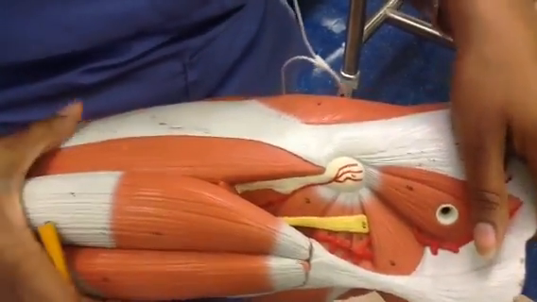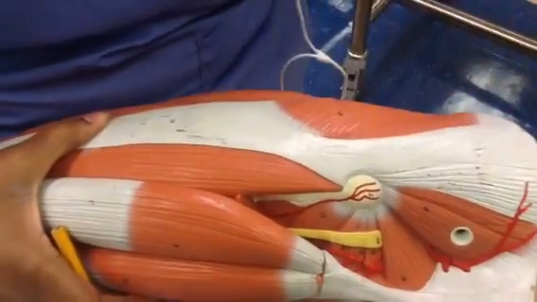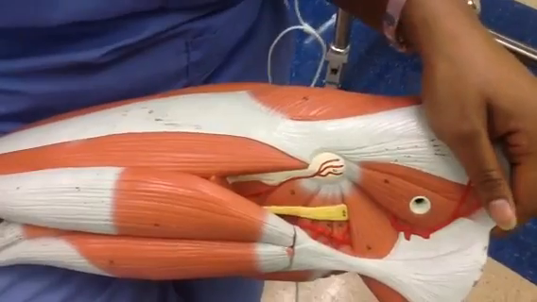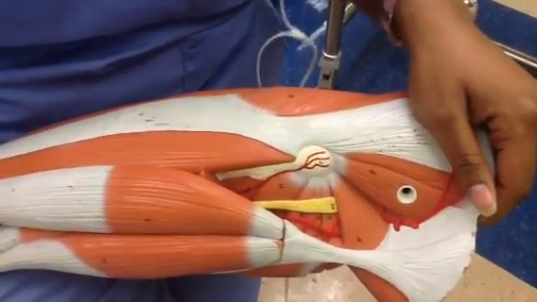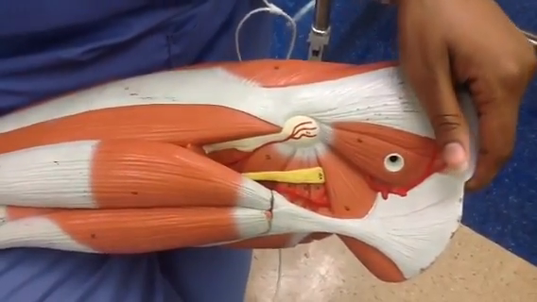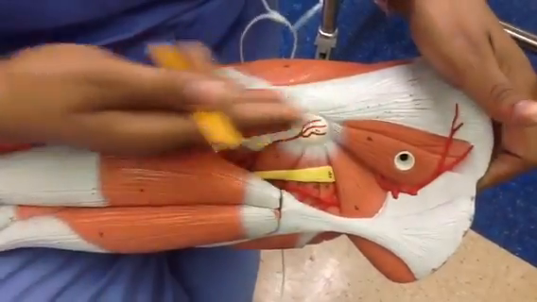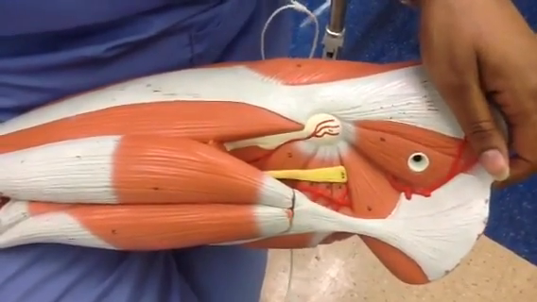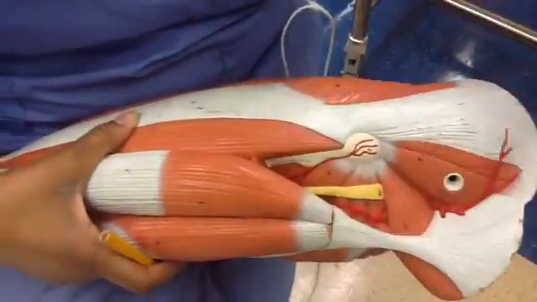And lastly is the tensor of the fascia lata. Its origin, or proximal attachment, is the ASIS, anterior superior iliac spine, and its distal attachment is the iliotibial tract, which makes sense. The main action is to abduct and medially rotate the thigh. So this concludes the gluteal region.